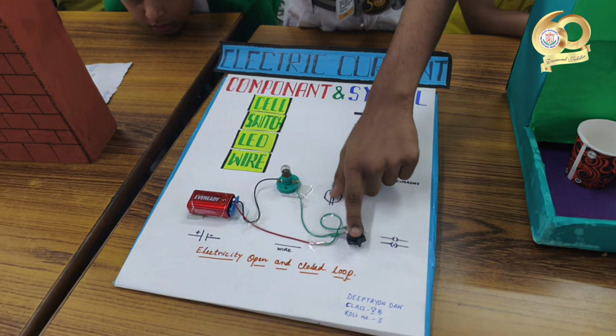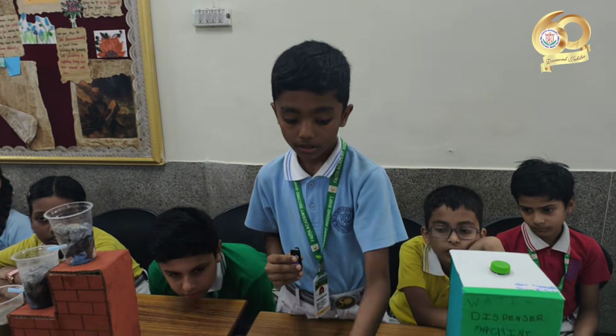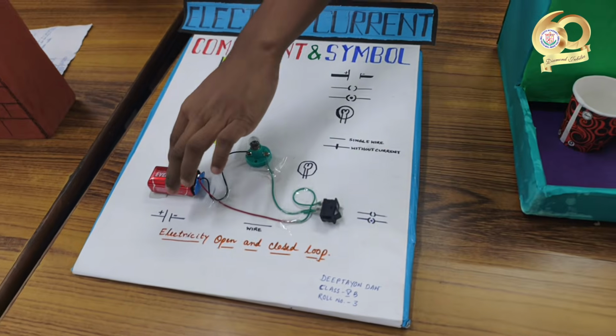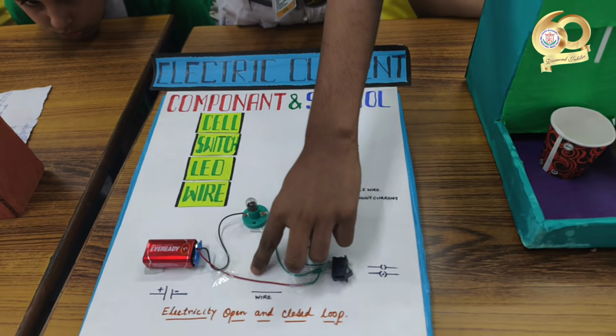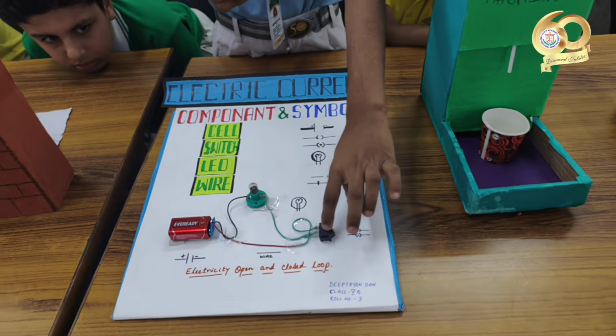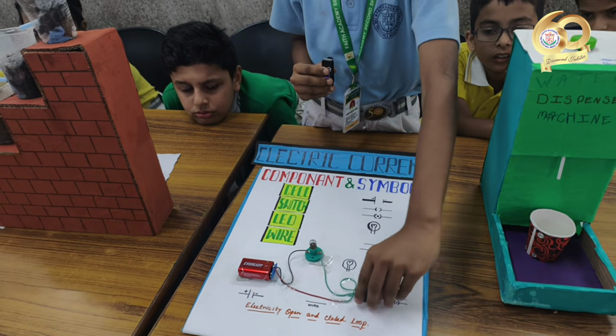It goes from the battery to the wire, and then through the switch and to the light. The battery is the source of all the electrical things. The source comes from here, and it goes to the switch, and the switch turns it on and lights the bulb like this.